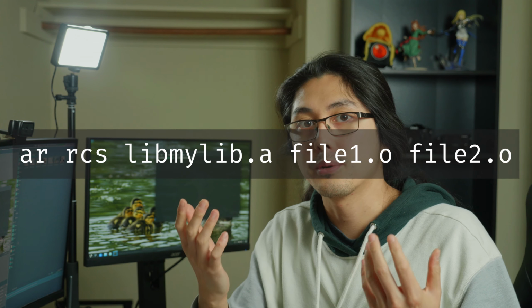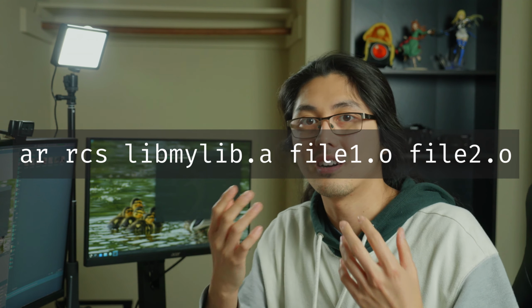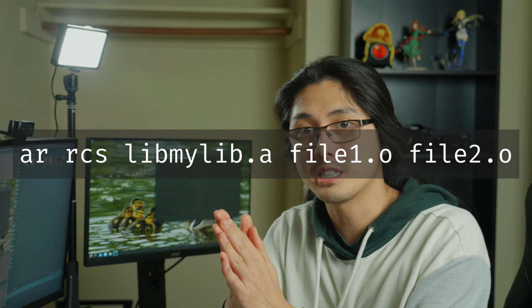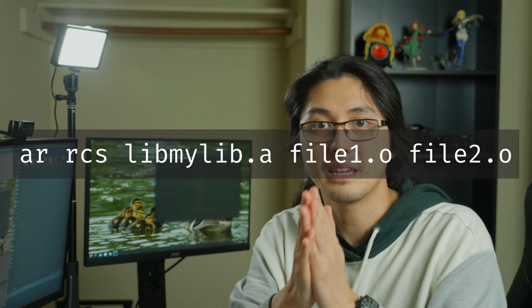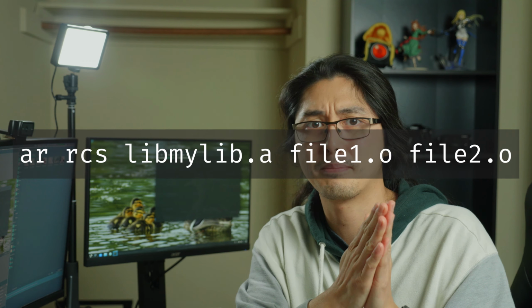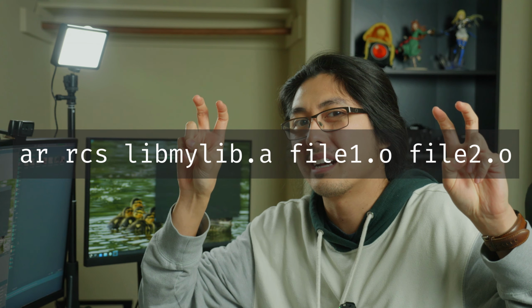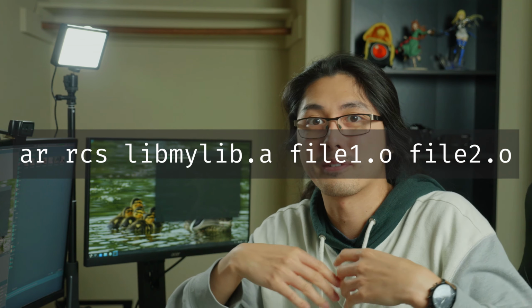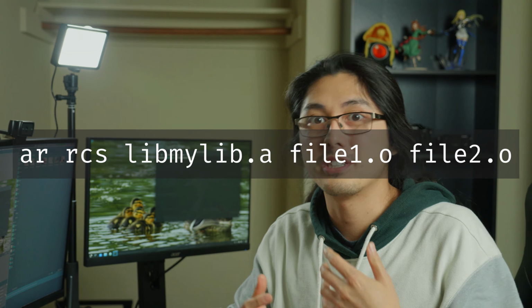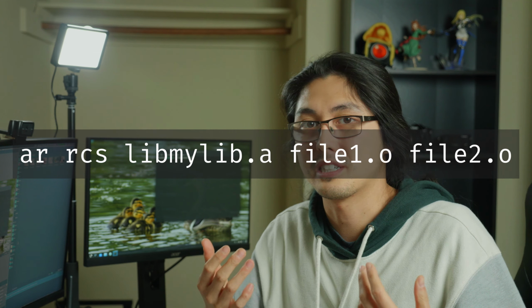Next, we want to archive the object code with AR, an archival utility. I know the arguments are rather obtuse. R means to insert files with replacement in case the archive already exists. C means to create the archive, and S means to write an object file index into the archive, whatever that means. I personally wouldn't worry too much about these exact options. I personally just remember AR, RCS.